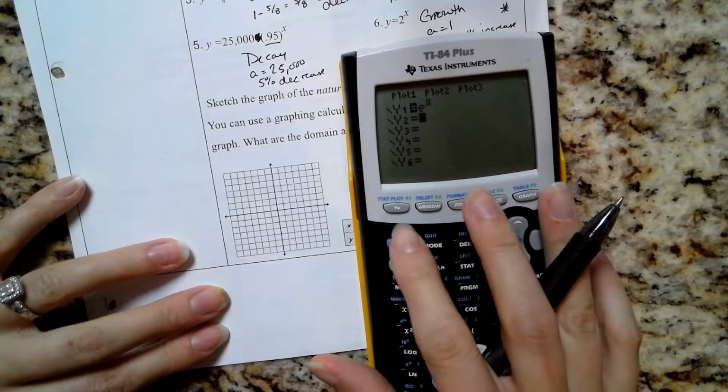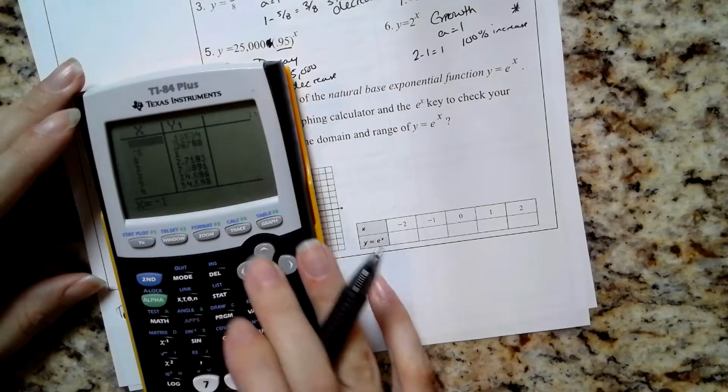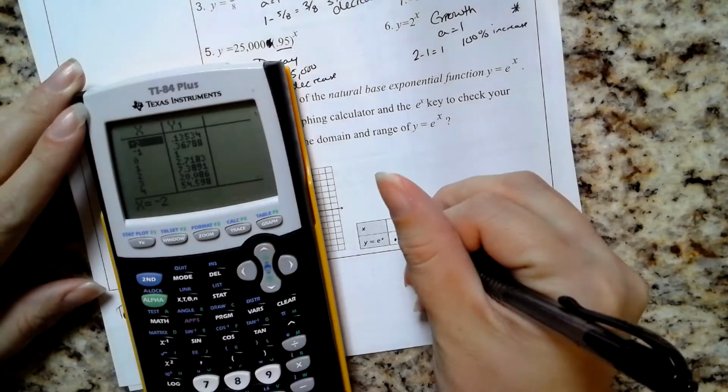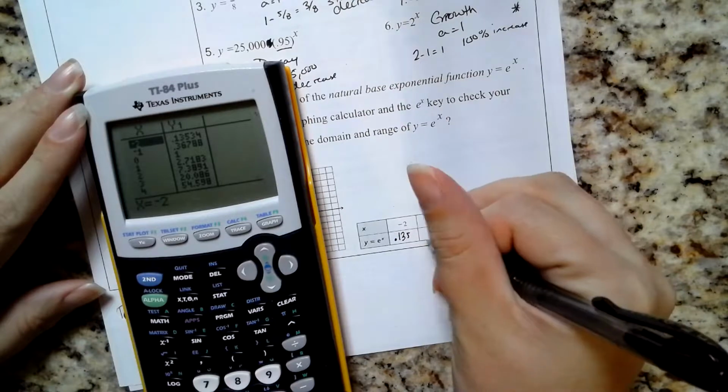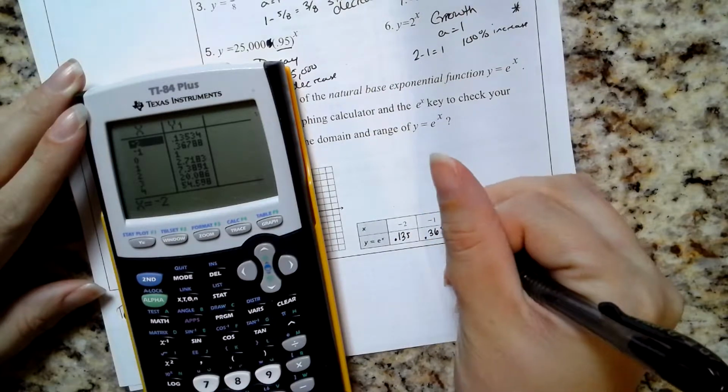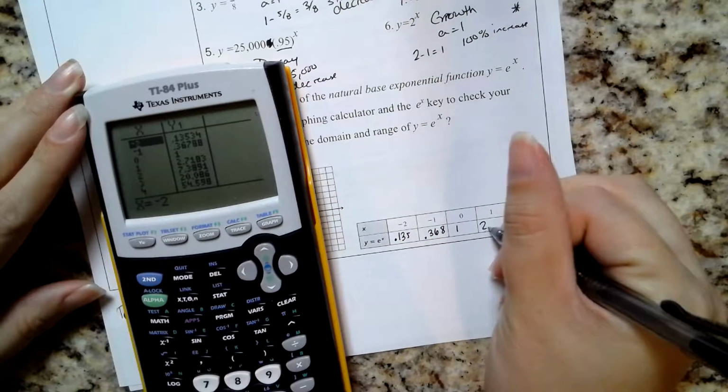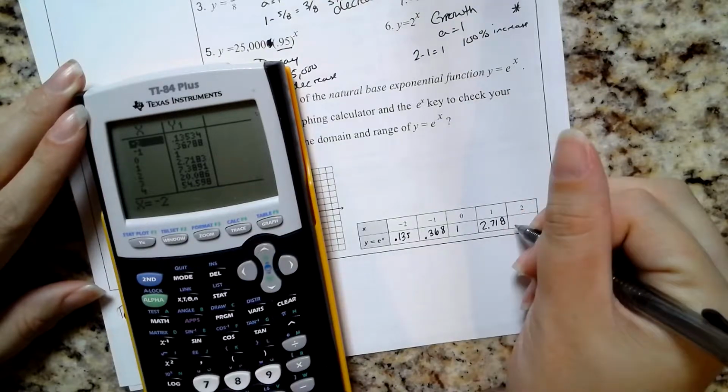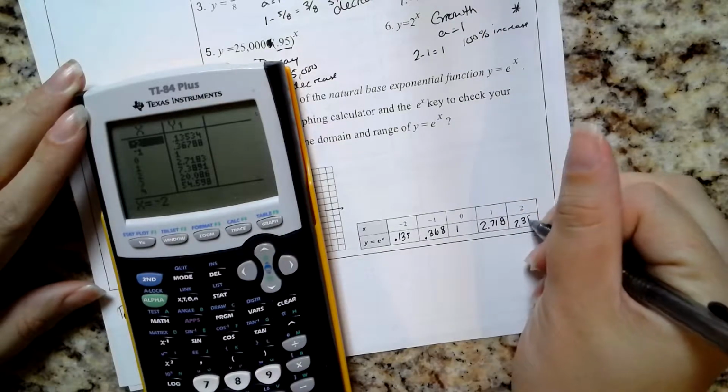And we're going to make our table first. So at -2, this is 0.135, 0.368, 1, 2.718, and 7.389.